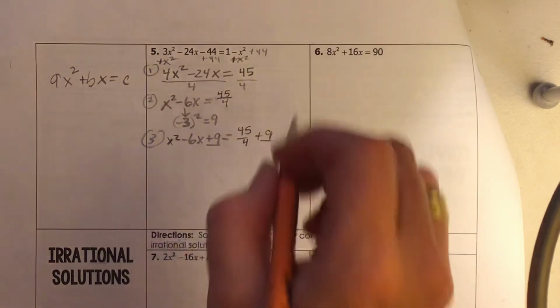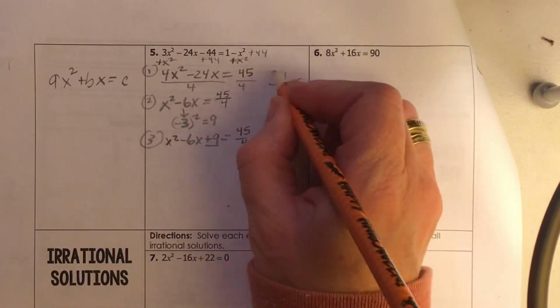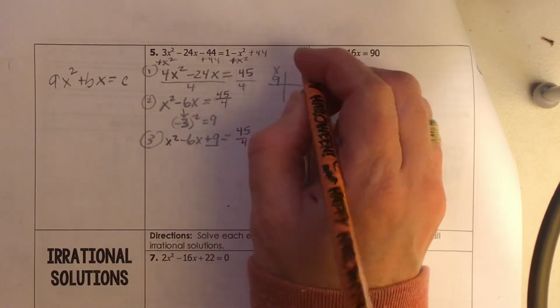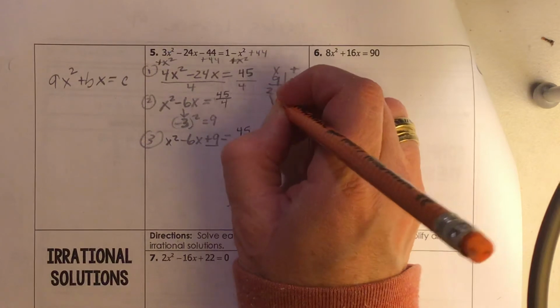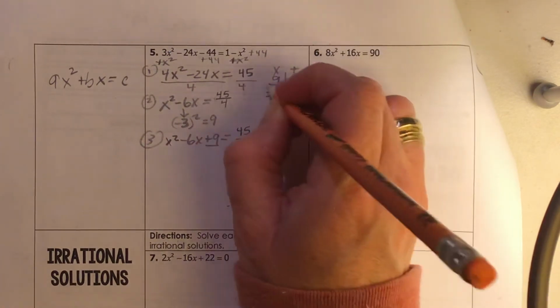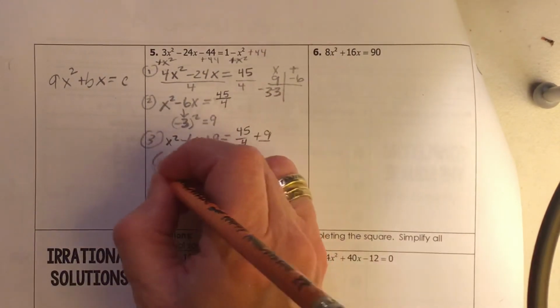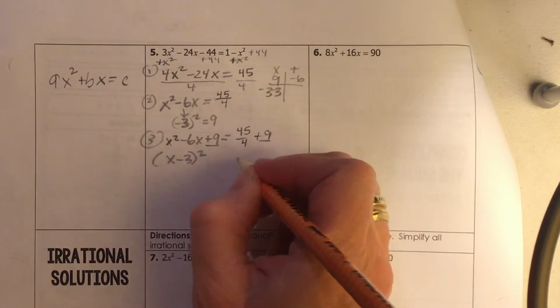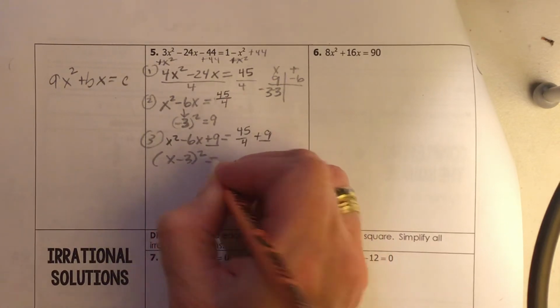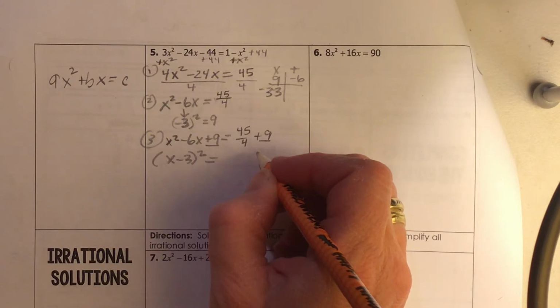Now I am going to factor this trinomial. So I've got 9 and I've got negative 6. And 9 is square, so I'm liking x minus 3. Okay, so my factor is going to be x minus 3 squared. Okay, so I factored that. And then I have 45 over 4 plus 9.